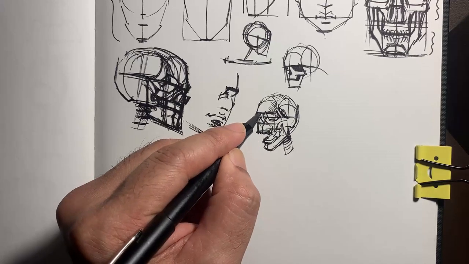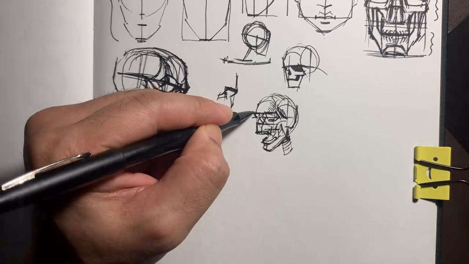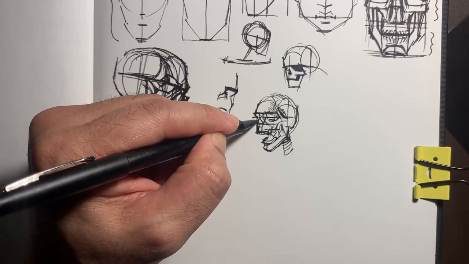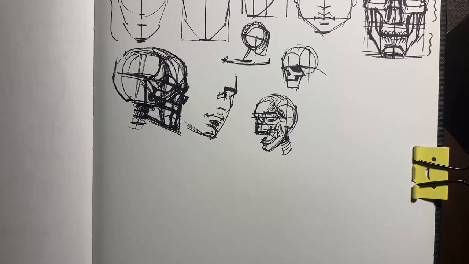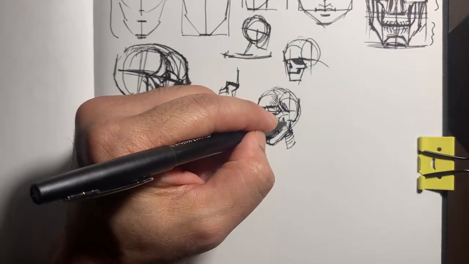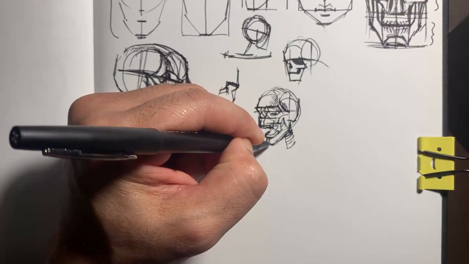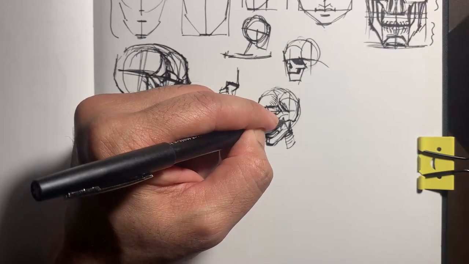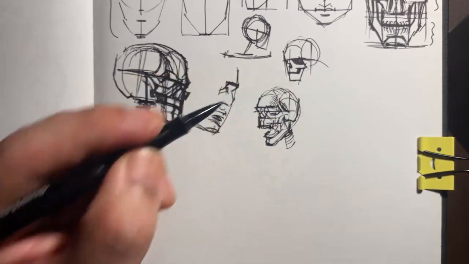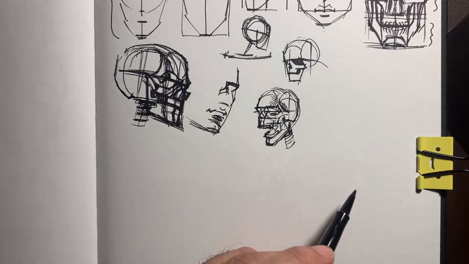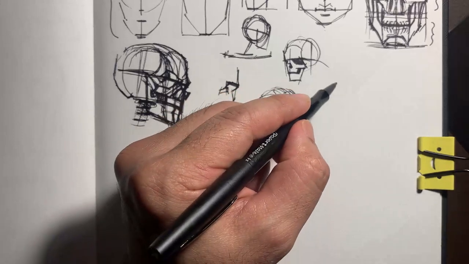Well, it doesn't have a shadow, but it goes in. So this could help with just drawing the head in perspective. Yeah, hopefully it'll help you do some studies from the side.